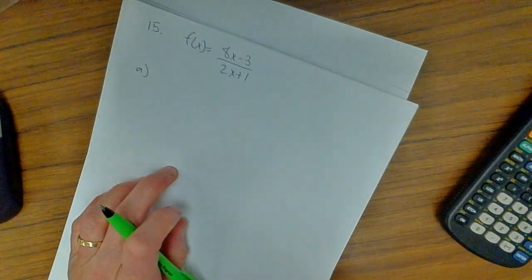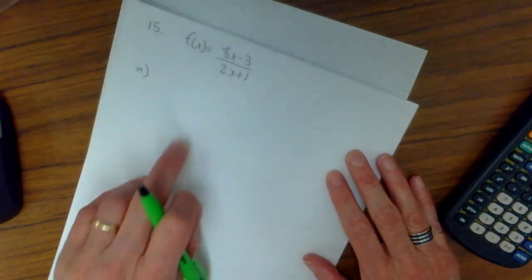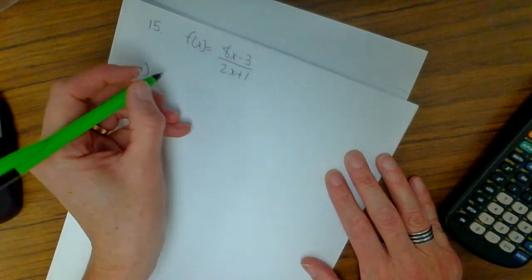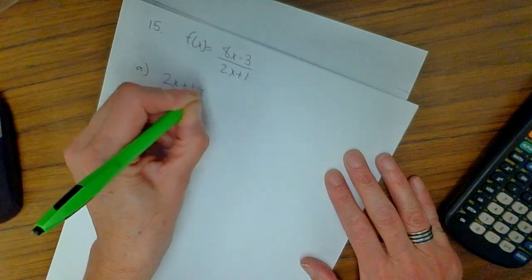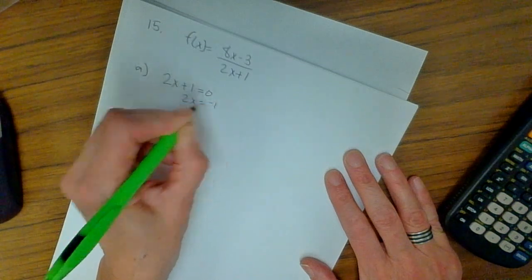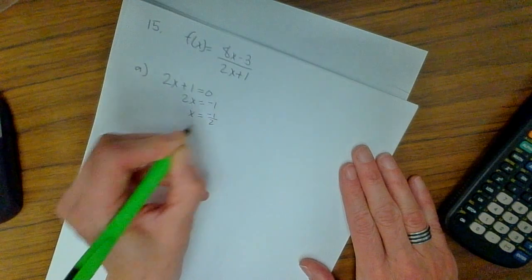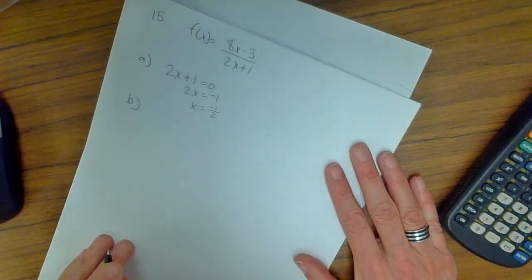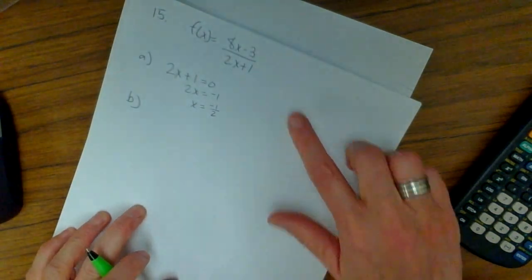Number 15, it's a rational function. Given my function, find the vertical asymptote. The vertical asymptote is what's not allowed. So the vertical asymptote is going to happen when I'm dividing by 0. That happens when 2x is -1, so when x is -1/2. That's my vertical asymptote.